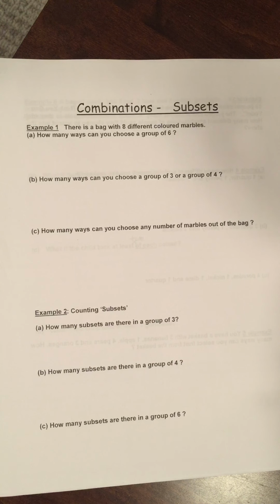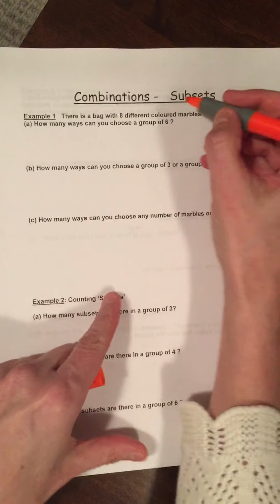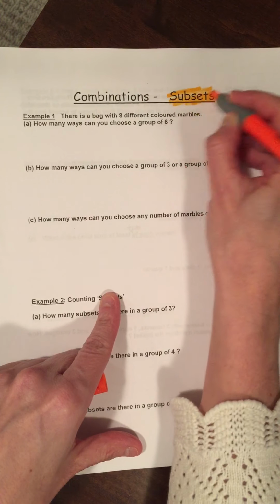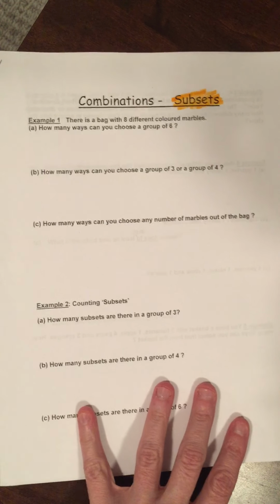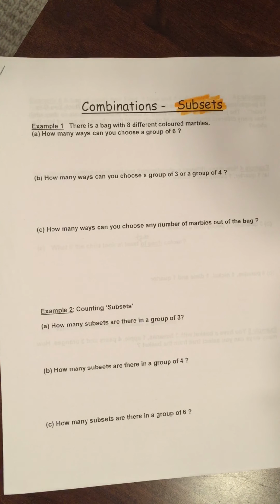Morning, everybody. We are going to look at actually our last lesson of the unit, our last official lesson. It's a combination lesson, and the title of it is actually combination subsets. So the best way to explain combination subsets is to jump into some examples. Okay, let's take a look at example number 1.